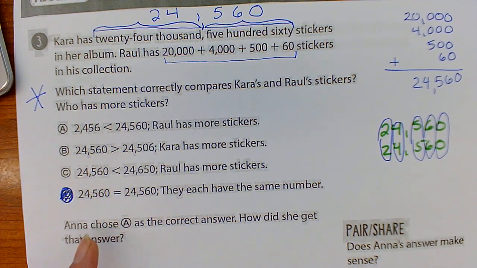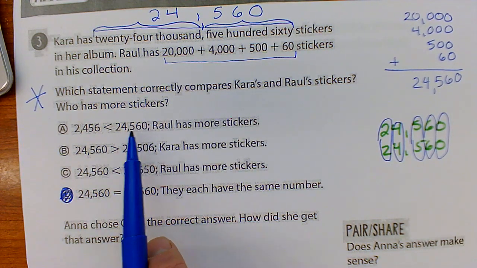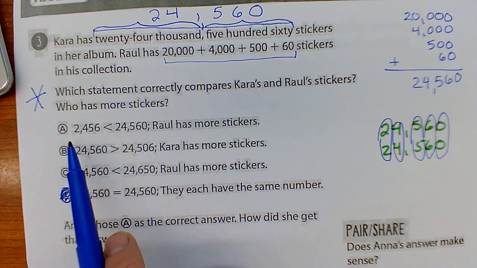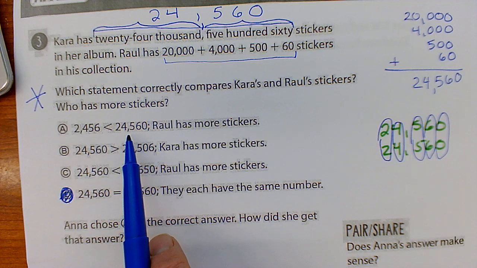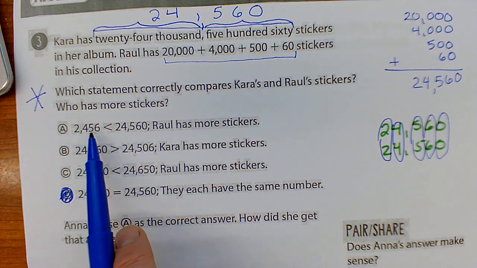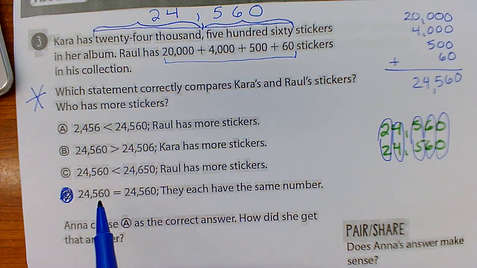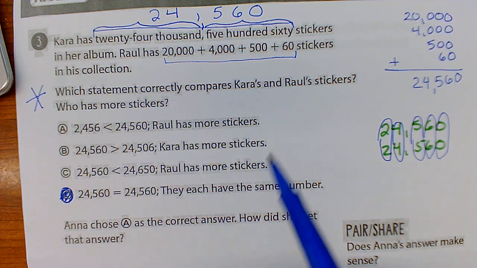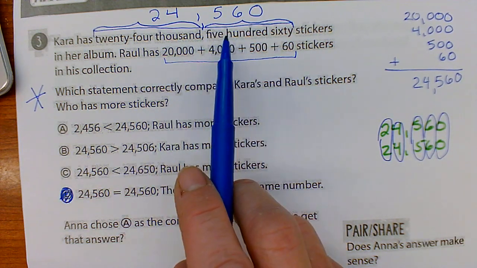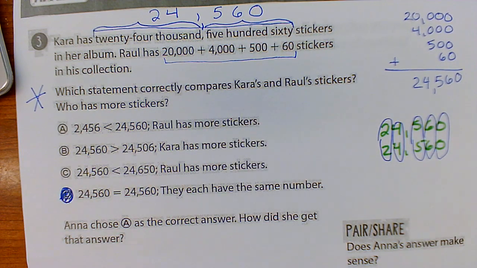So now, though, it says Anna chose A as the correct answer. How did she get that answer? So I'm going to take a look at this, and I'm going to wonder, what did she do? What happened? So here's what I'm thinking. When I look at this one, I'm noticing that all these numbers were shifted over. There's a 0 missing in there. So I'm wondering, when she did this, I wonder if she forgot to write that 0. I think that that might be the answer. So that would be my answer, that I think she forgot a 0, and so her numbers were wrong.